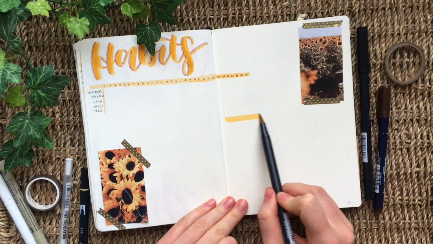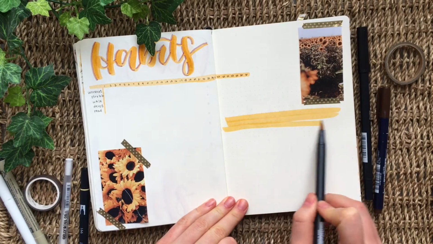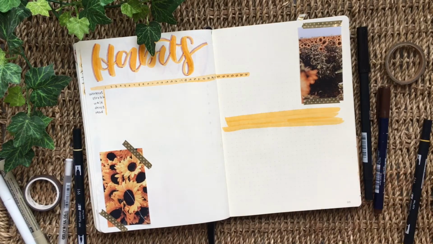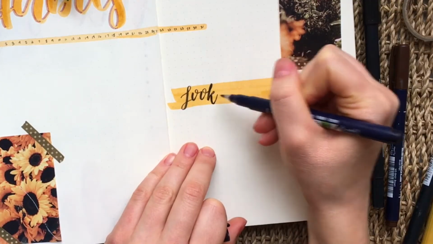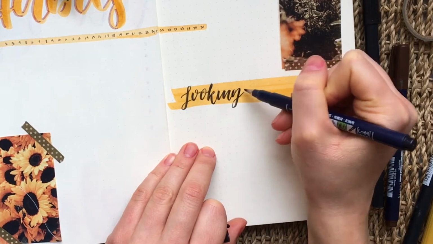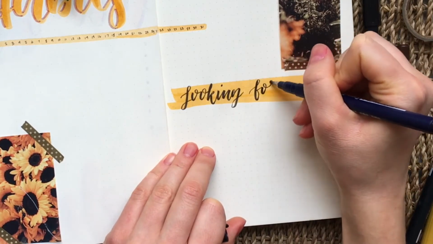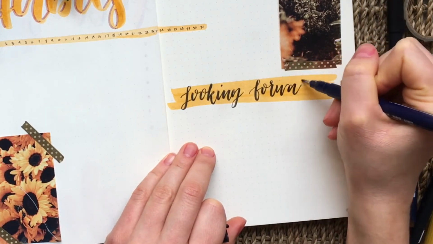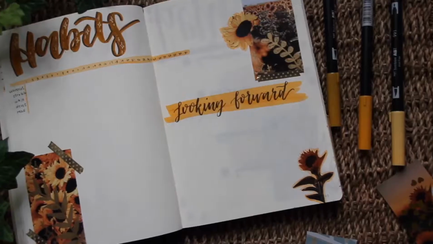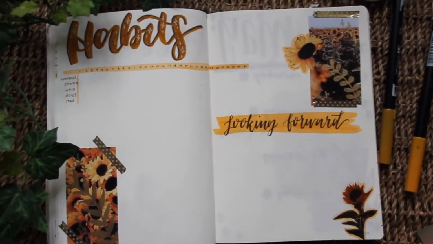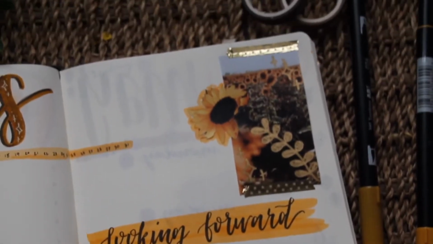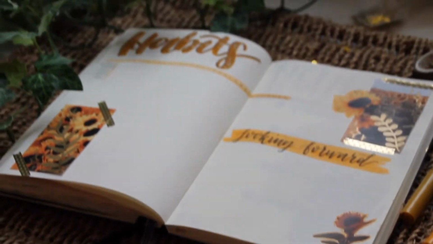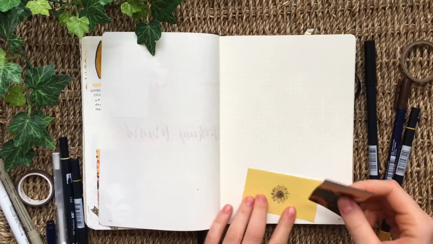So last month I started doing this little looking forward section. It's a section that I like to do every year at the beginning of a new bullet journal, but I decided to incorporate it into my monthly setups. So I just used this light yellow orangey color on the background and then wrote looking forward in some calligraphy, and then it's just a spot where I can journal for the month. And I also added these little cutouts of sunflowers, which kind of failed, but they're glued on, so that's okay.